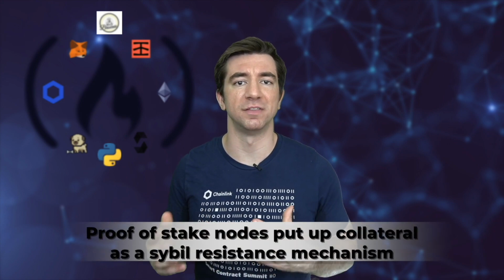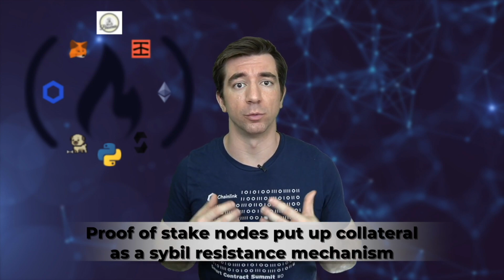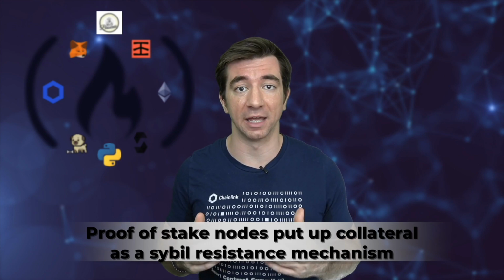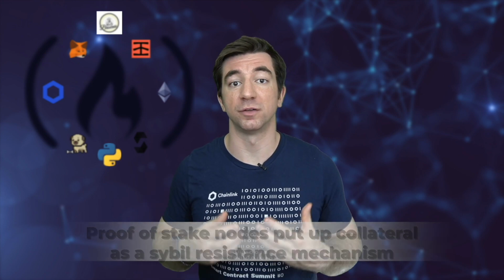So let's talk about proof of stake now. Again, this is a different Sybil resistance mechanism. Instead of solving this difficult problem, proof of stake nodes put up some collateral that they're going to behave honestly, aka they stake. In the example of Ethereum 2, nodes put up some Ethereum as a stake that they're going to behave honestly in the network. If they misbehave in the network, they are going to be slashed, or have some of their stake removed.